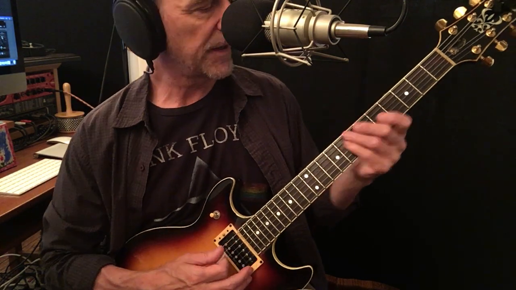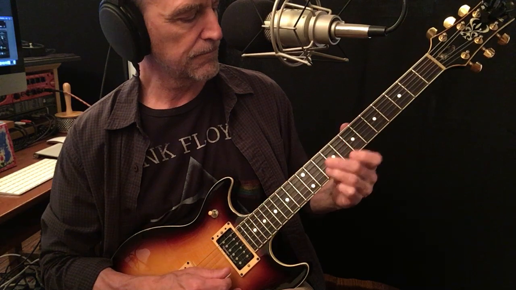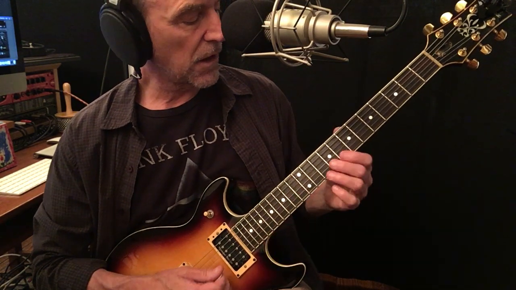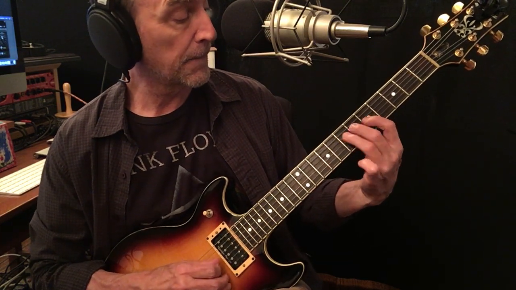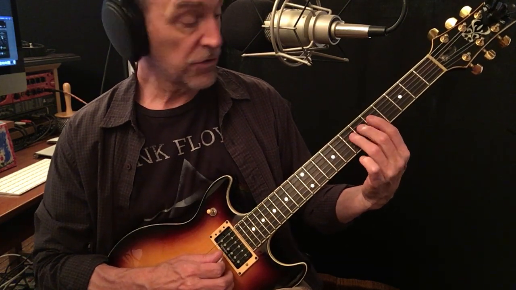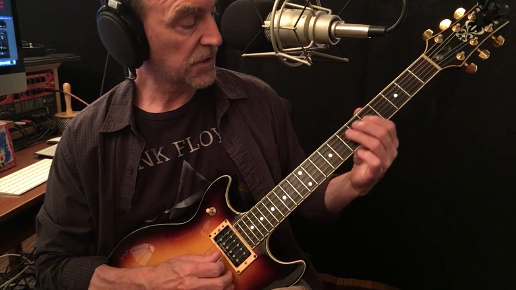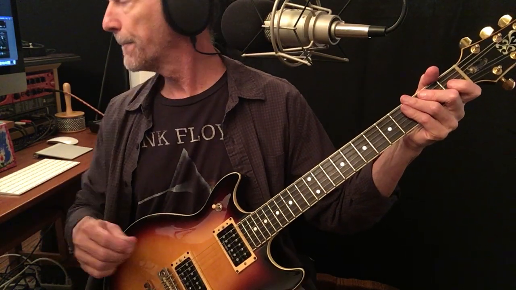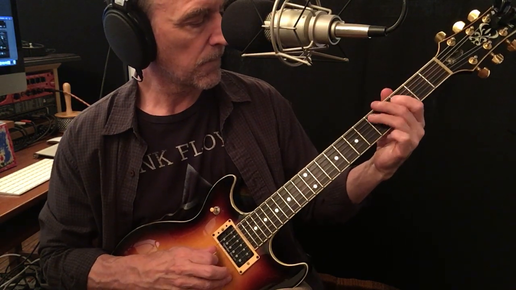Okay, so this would be the F major 7th chord. So what I'm going to do is play through those F major patterns, and then I'll just kind of freely improvise and add those notes in the middle. Okay, so let's see what that's going to sound like. That's F major 7.